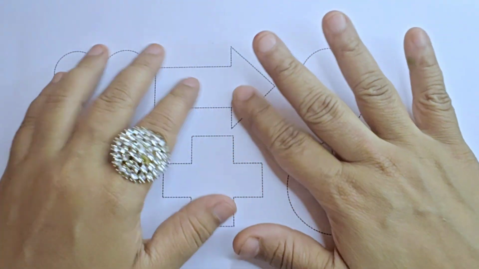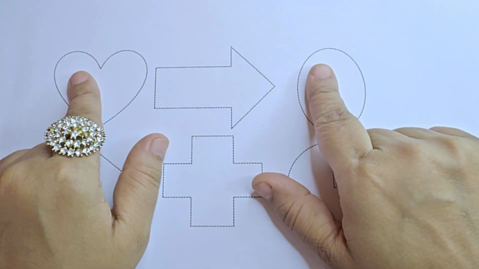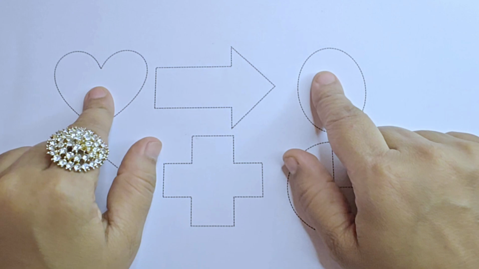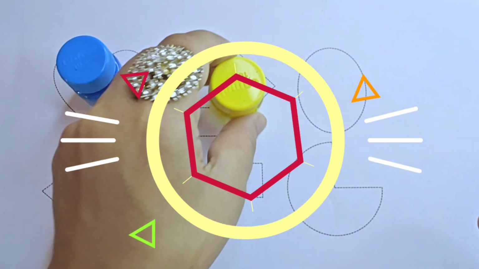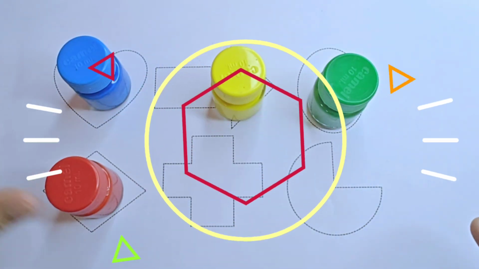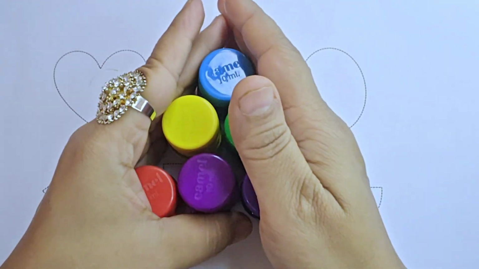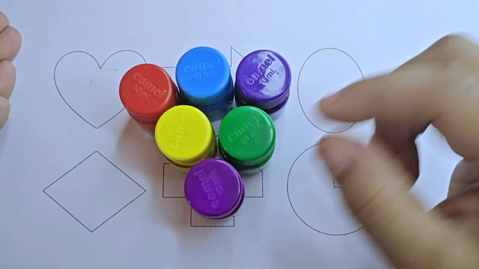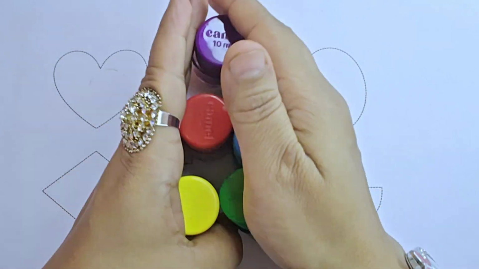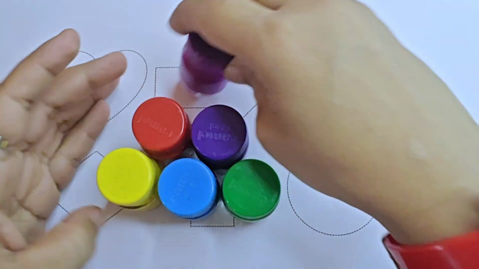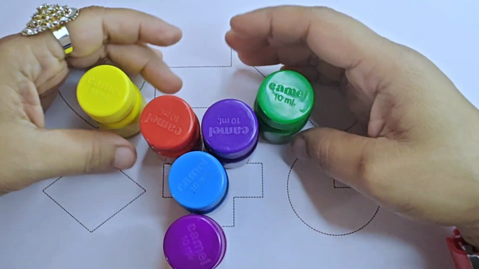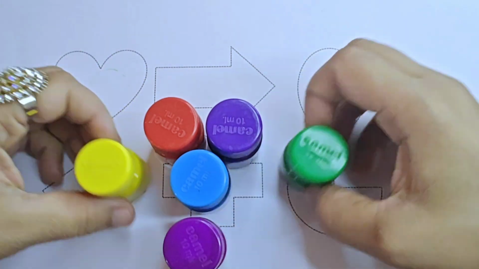Hello kids, let's learn some shapes and color names. These are our shapes, and these are our colors.